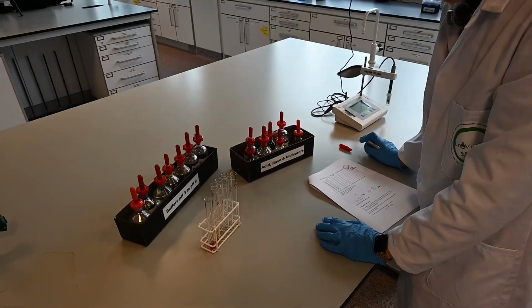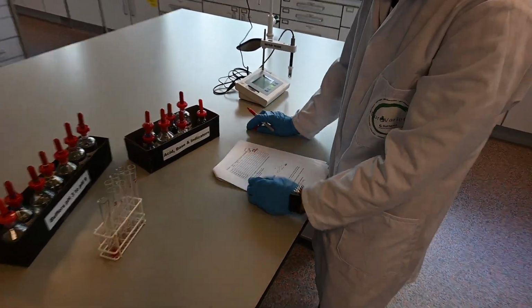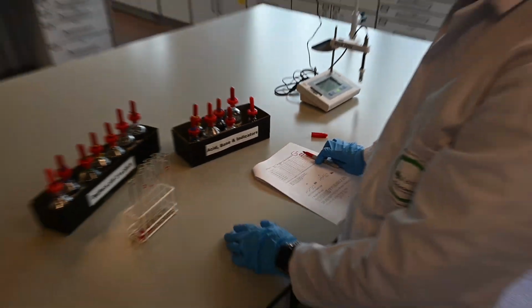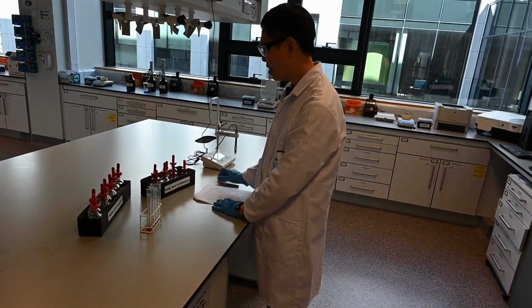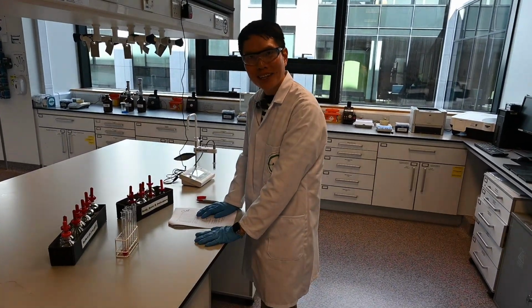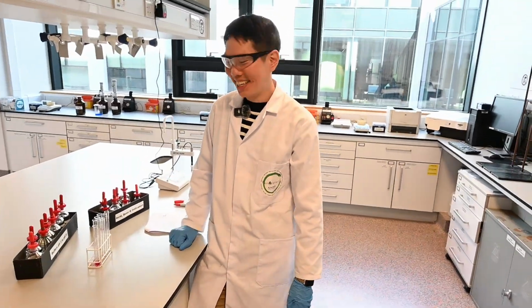So you see, just keep on doing this with different buffer pH. It's not too hard, right? And then you get different colors here. After that, just make sure you have clean test tubes and repeat the process for other indicators. Very simple. I wish you good luck. Have a rainbow. Bye.